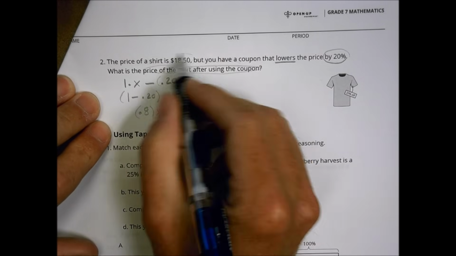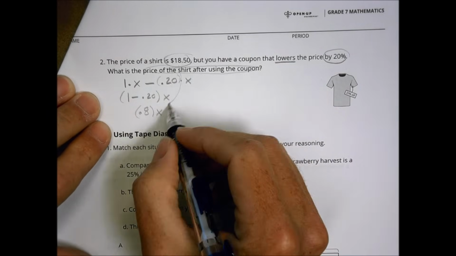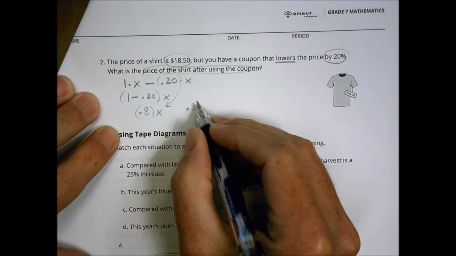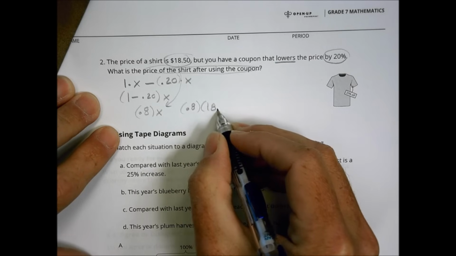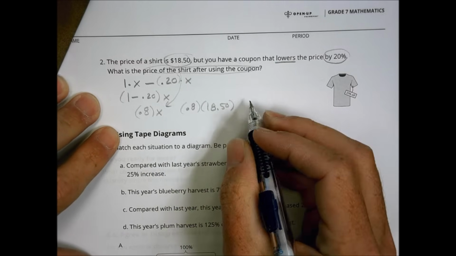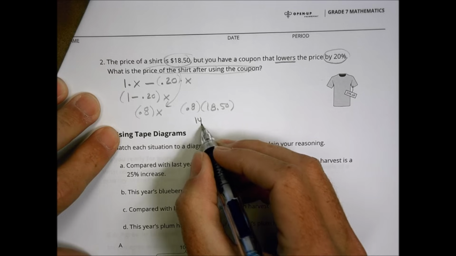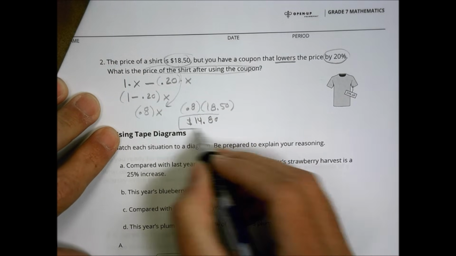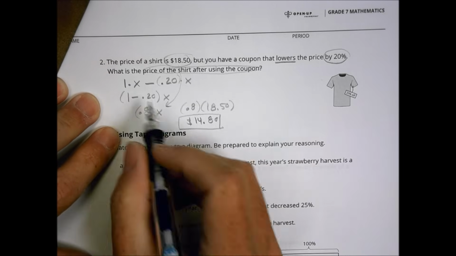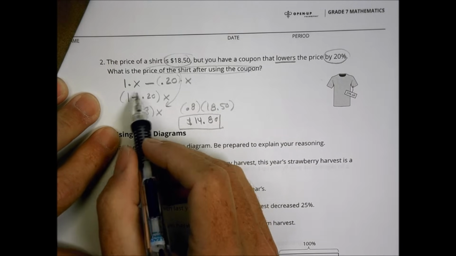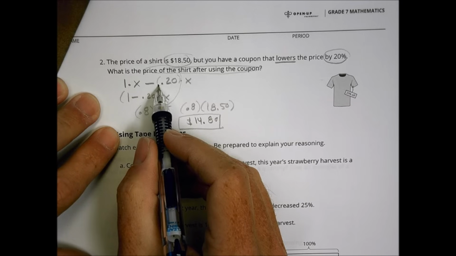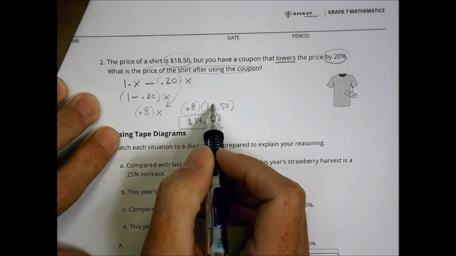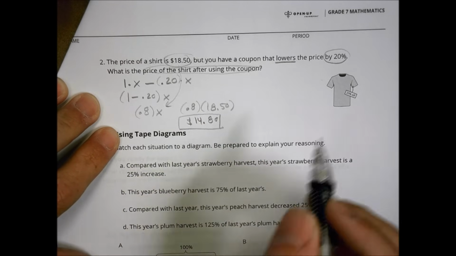Now the original price was $18.50, so I can put that in the place of X. So I end up with 0.8 times 18.50, and 0.8 times 18.50 is going to be 14.80. So the price of the shirt is going to be $14.80. Again, just using our decrease here of 1 and then 20% less than the original, to get that 0.8 value multiplied by the original price to get the new value there.